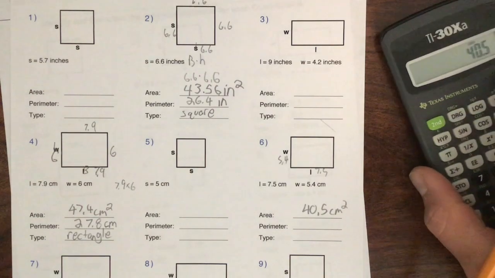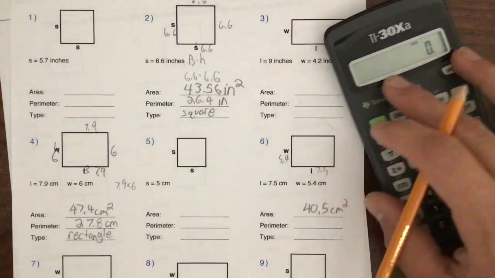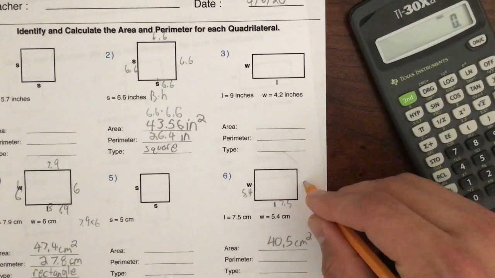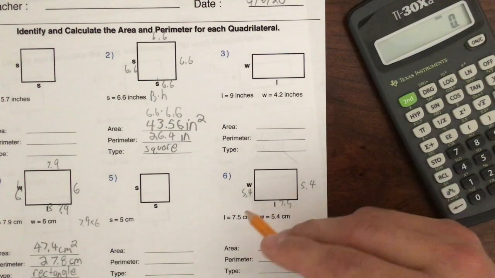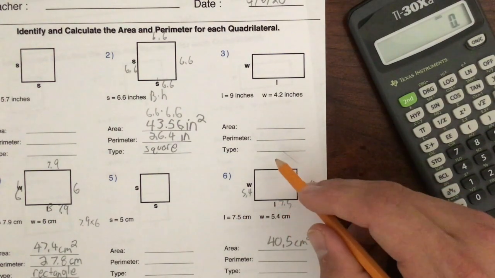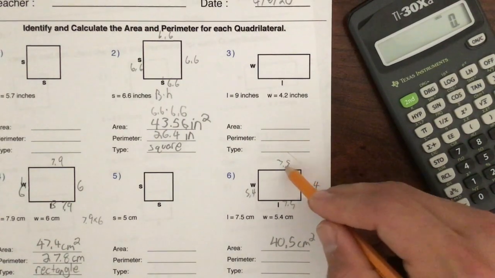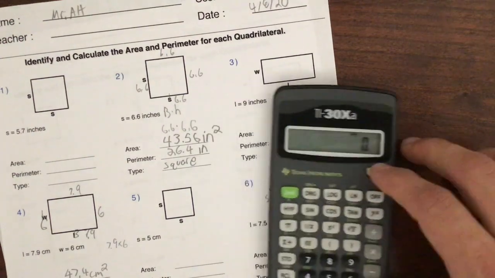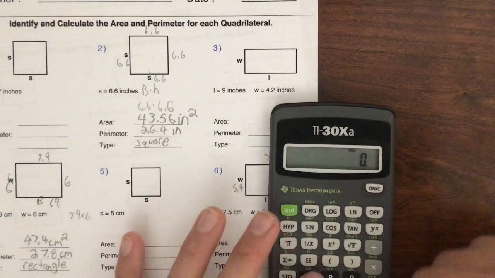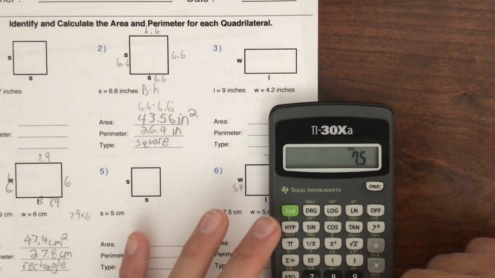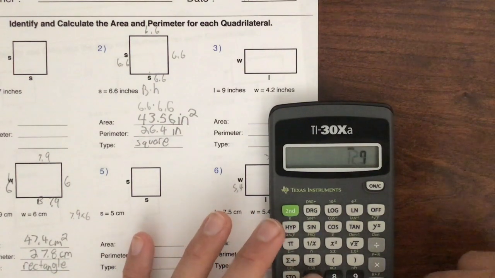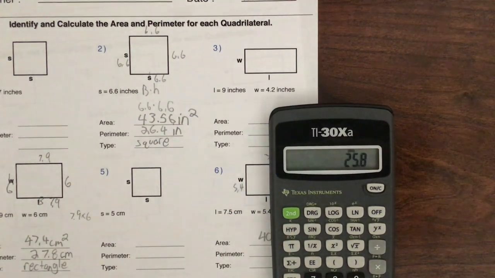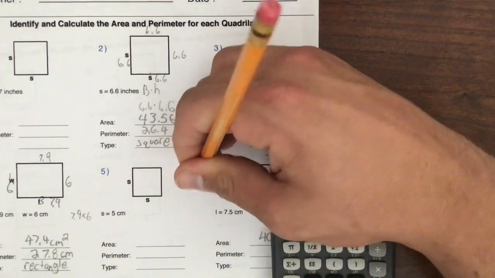Now perimeter. Another way we can do perimeter, if you don't want to add up all these sides, we know that there are 2 of these sides, 5.4, because the opposite one is 5.4, and there are 2 of these sides, 7.5. So one way we can find the answer here is 7.5, that's side 1, plus 5.4, side 2, plus 7.5, plus 5.4, and we get 25.8. Just going to write that over here, 25.8.